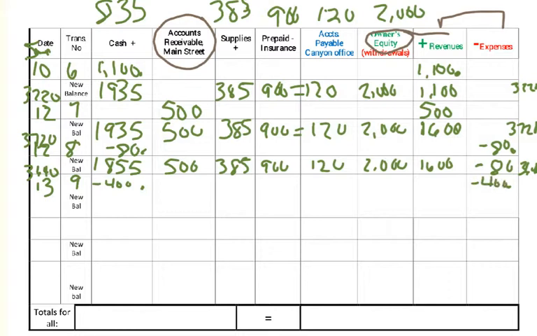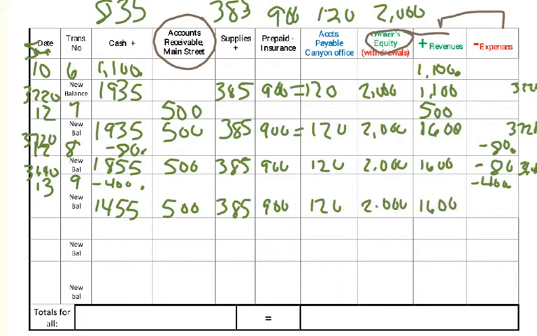Now, we rebalance. $1,855 in cash. We spent $400. Now Mr. Delgado has $1,455 in cash. Those people still owe us the $500. We still have the supplies. We still have the insurance. We still owe Canyon. Just keep bringing it down. We still have the equity. We still have that great sales. Now we have $480 total in expenses. So what do? What's next?